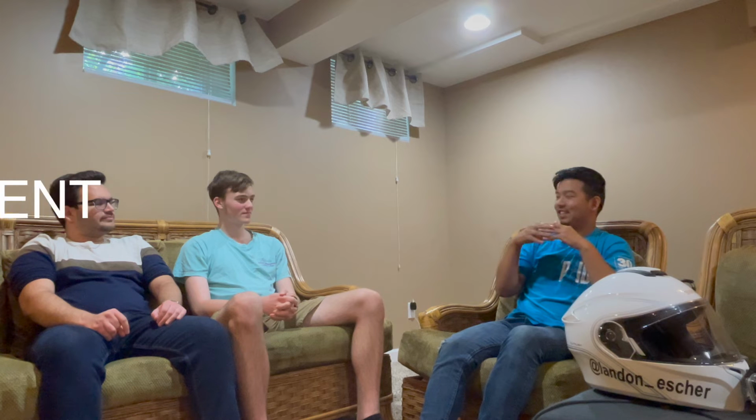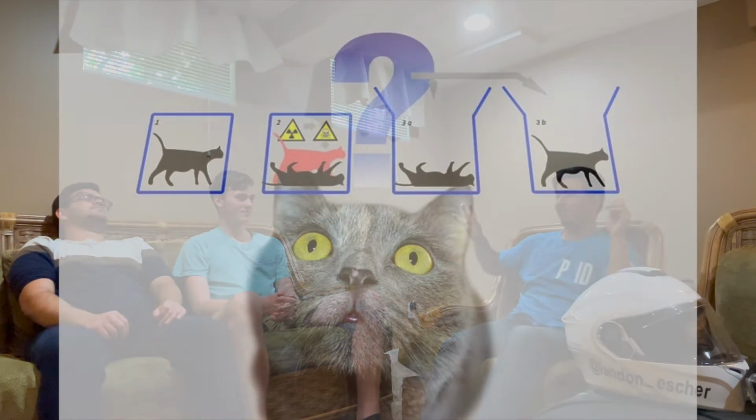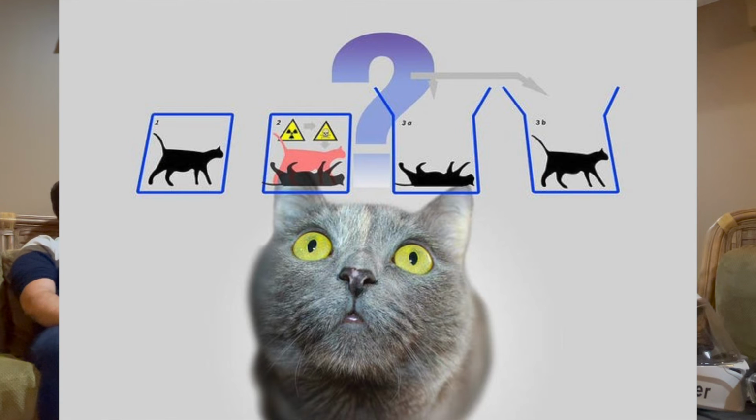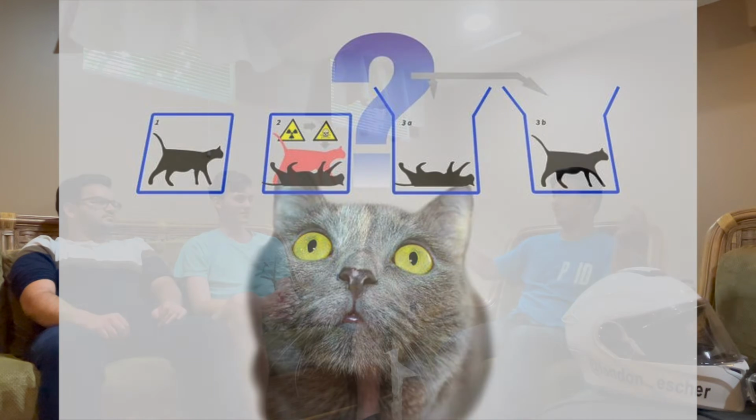How quantum entanglement comes into play is, let's say there are two boxes, two cats, two experiments. They're separated, in different parts of the world or universe. So there are four outcomes: both cats are alive, both cats are dead, or one is alive and one is dead, or vice versa.